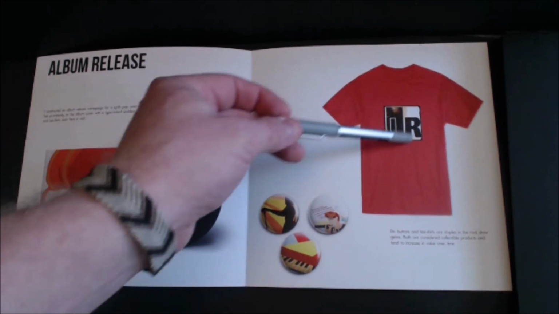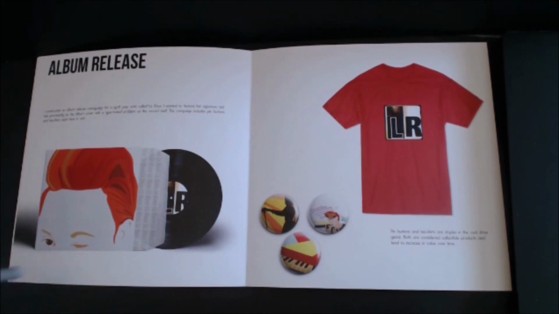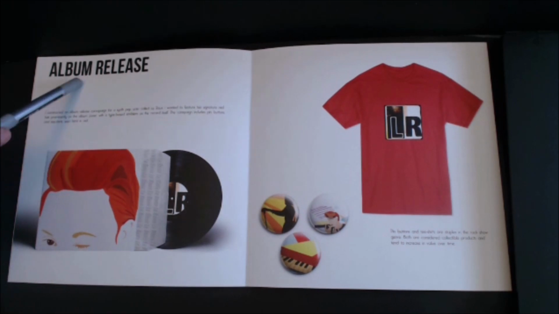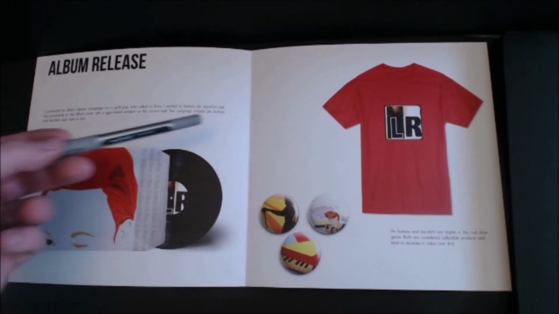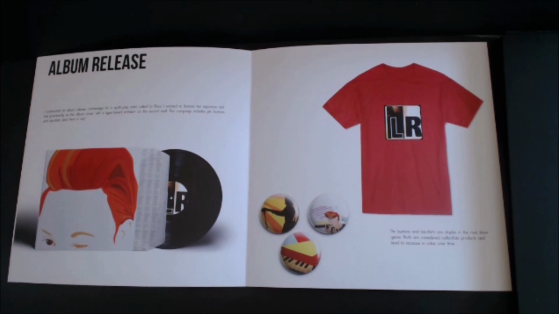The shirt showcases the album design. Here we've got a record sleeve. This illustration is very cool. I like this. I think it's very competent. I think it shows us a lot of good information. There's a big gap between these two again and long lines. Probably not a good idea.